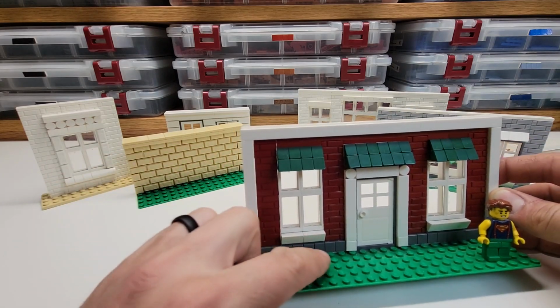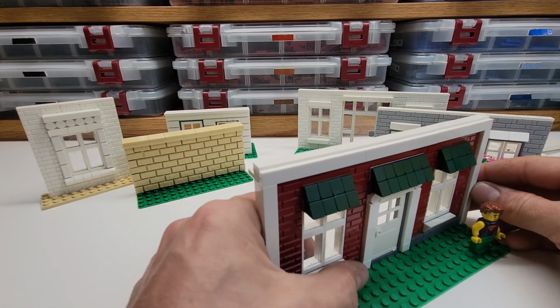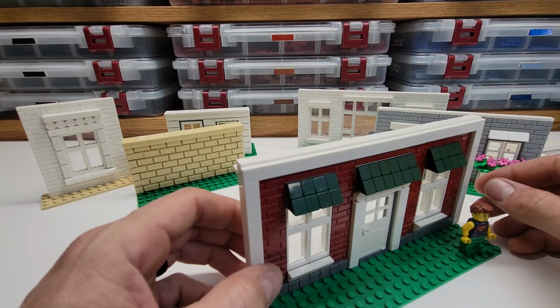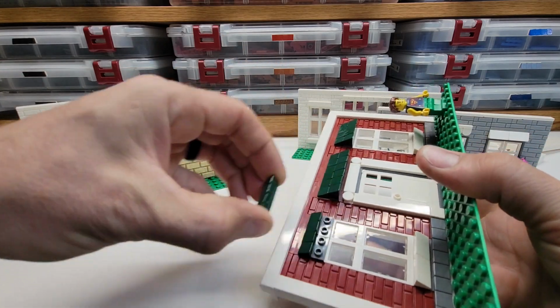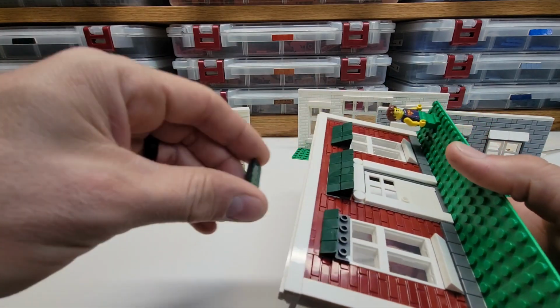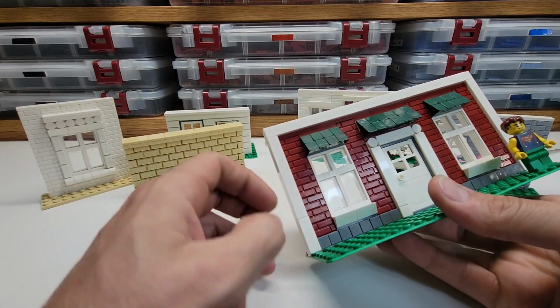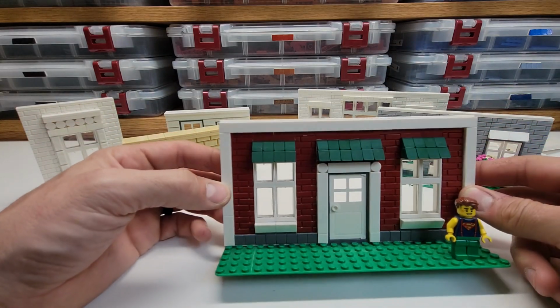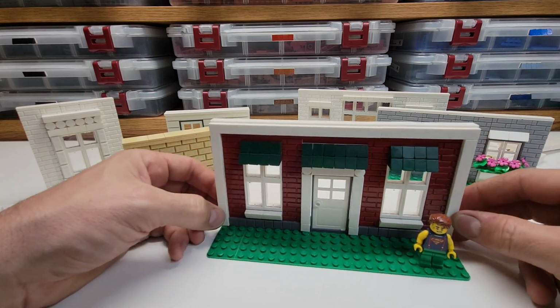But these are recessed in, so it's a little bit deeper in than this, which gives it a really nice look. And then up here in the awning, I used the pop-out SNOT bricks to make it stick out a little bit further. And you can put these things right next to each other too to just make tons of different detailed pieces and add all kinds of detail to your builds.